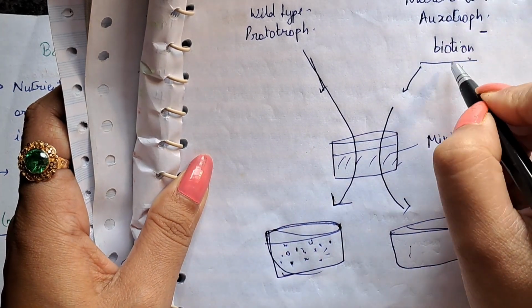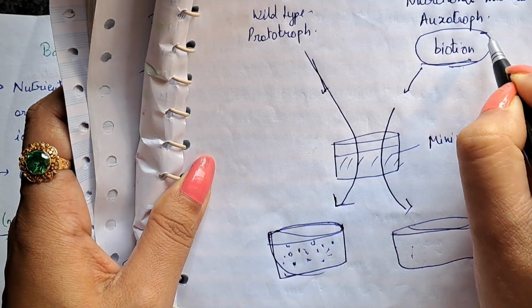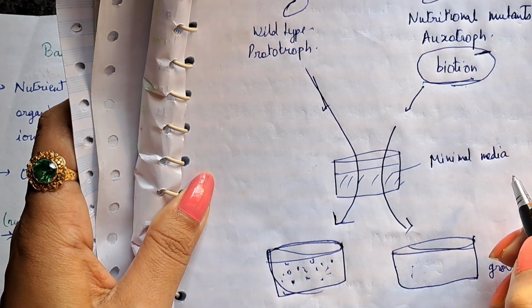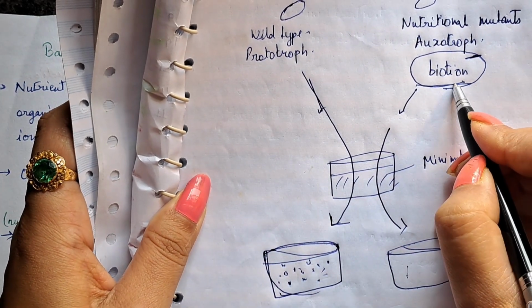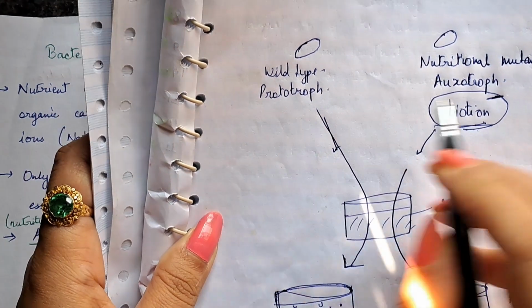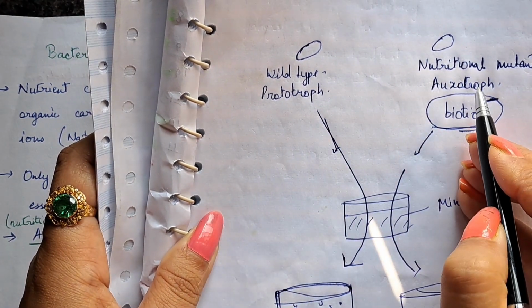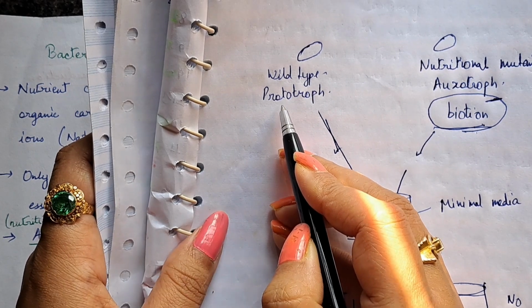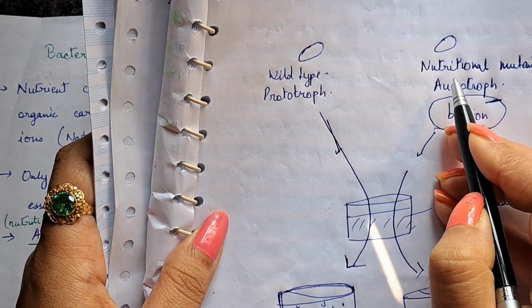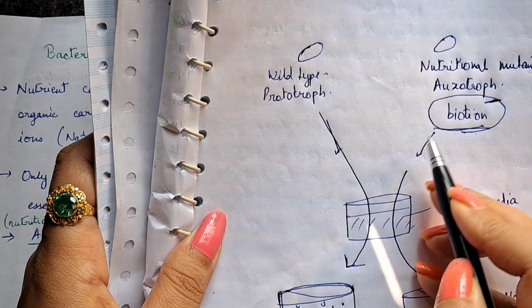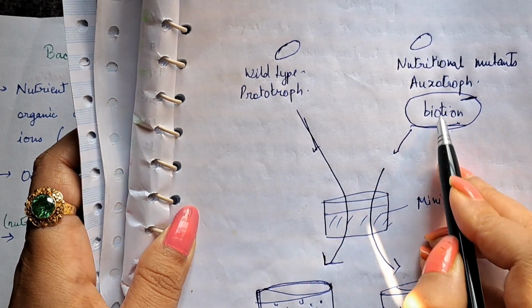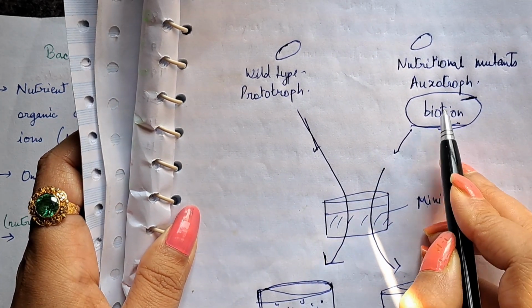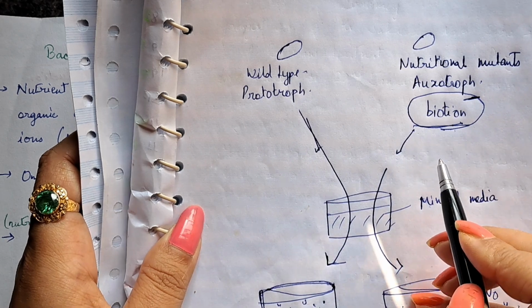Because it cannot produce biotin, and without biotin these organisms are not going to survive, because it's an important nutrient for them. So this is the difference between prototrophs and auxotrophs. Prototrophs will take whatever they cannot make from the minimal media. Auxotrophs will also take, but the problem is that biotin is something they are supposed to make on their own. They don't have this particular gene, so they are called auxotrophs.